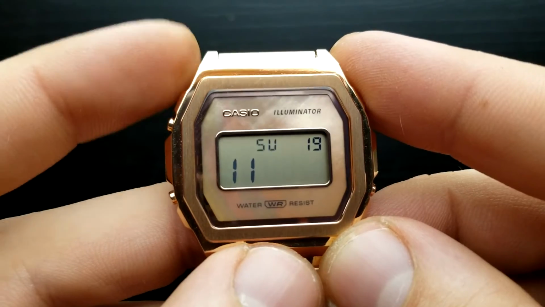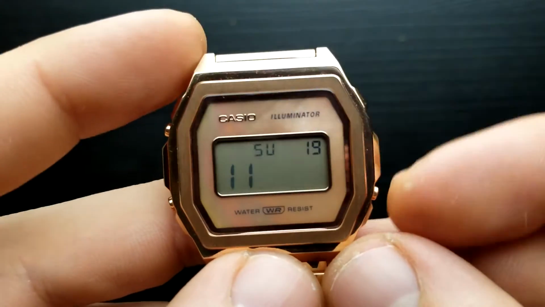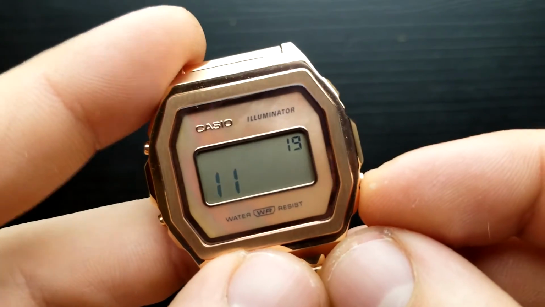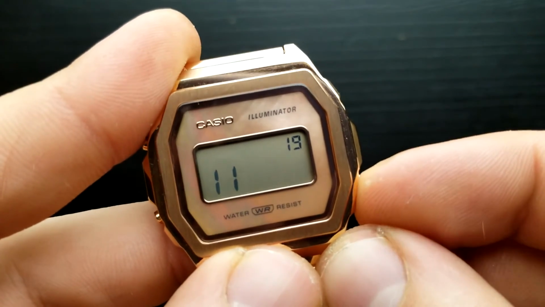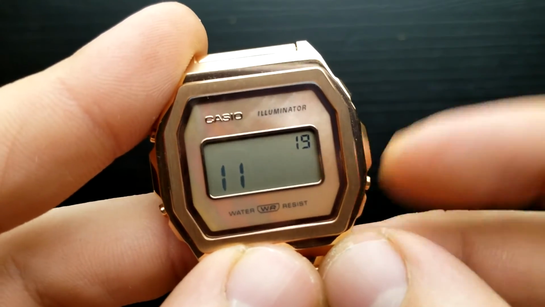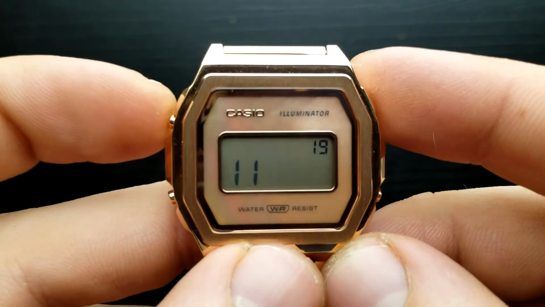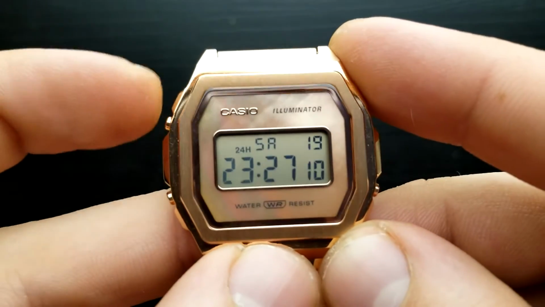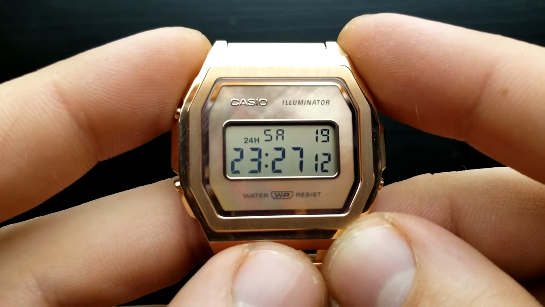Next up, press the upper left button again and you are now in the position of setting your day of the week. It says it's Sunday, but today is Saturday, so again I'm going to press the lower right button until I get it to Saturday.